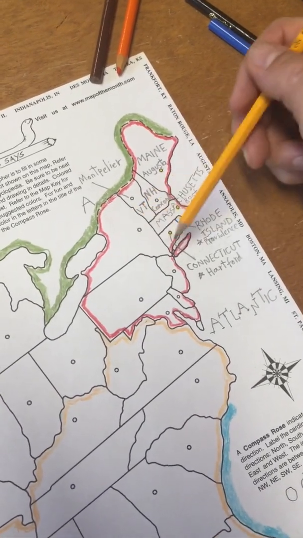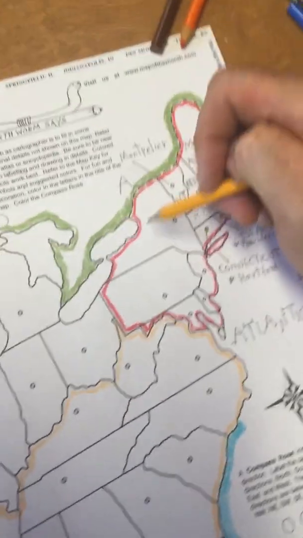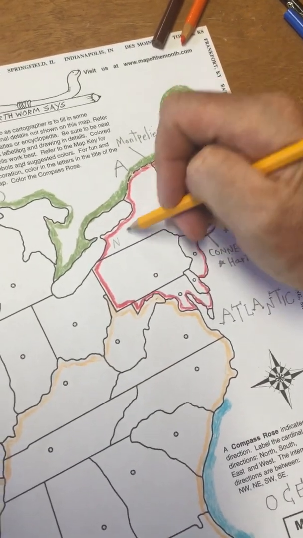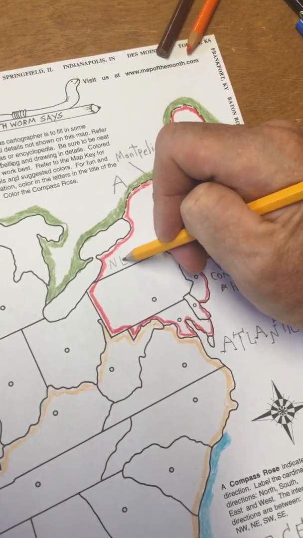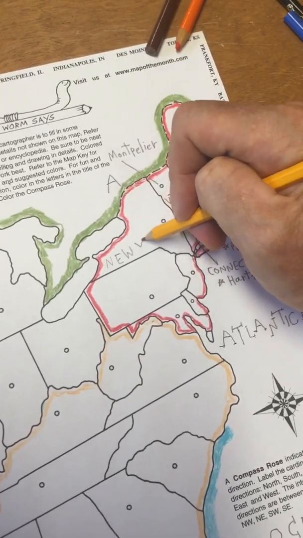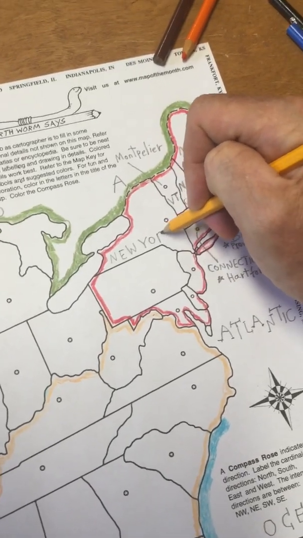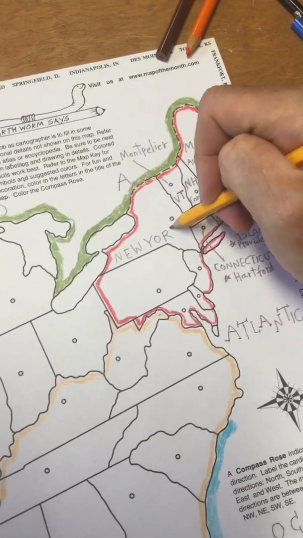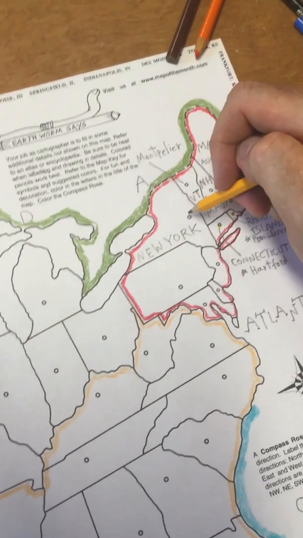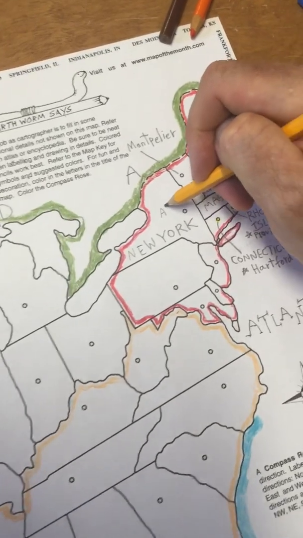As you get into some of these bigger states, it's going to be a lot easier. Let's do New York. I think I could fit it on one line right across. Okay, and the capital of New York is Albany.